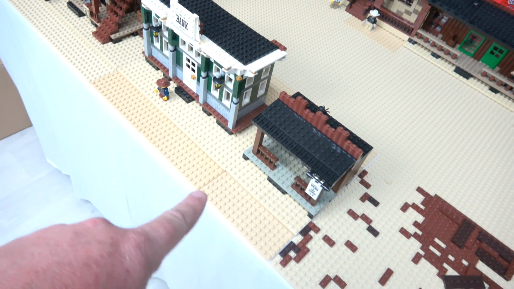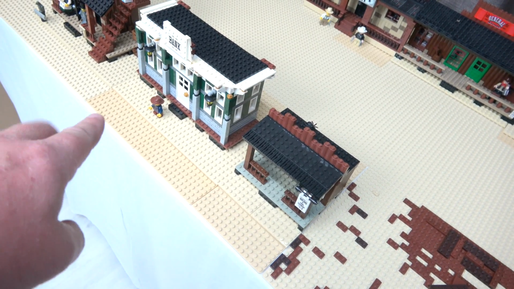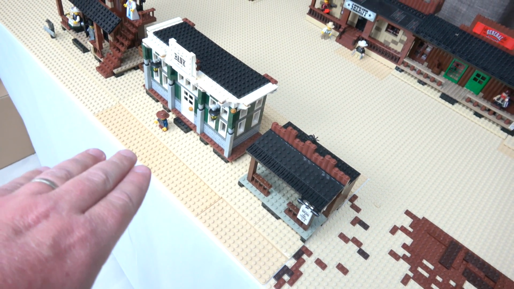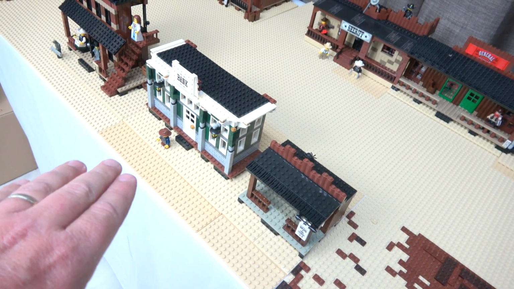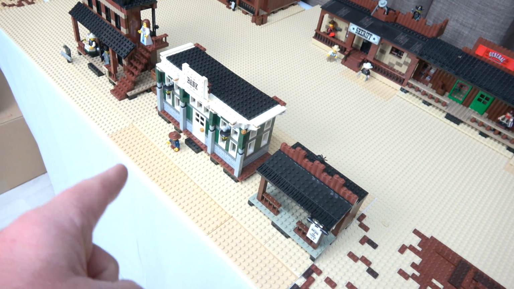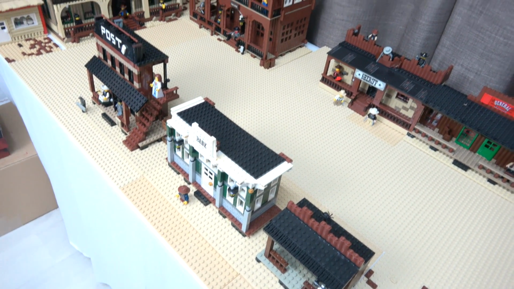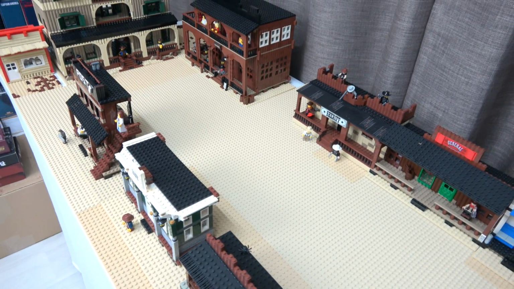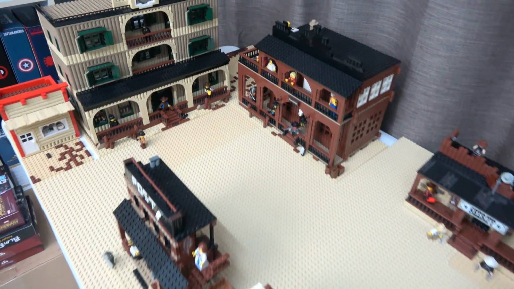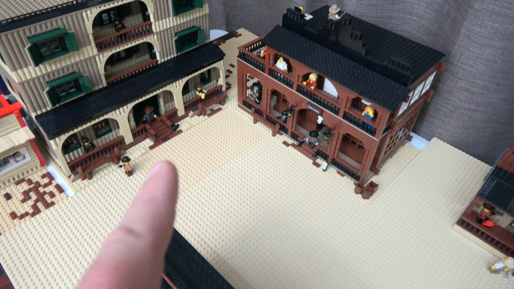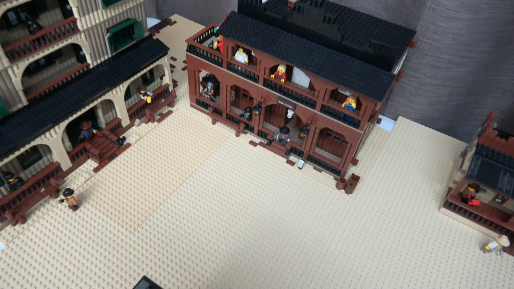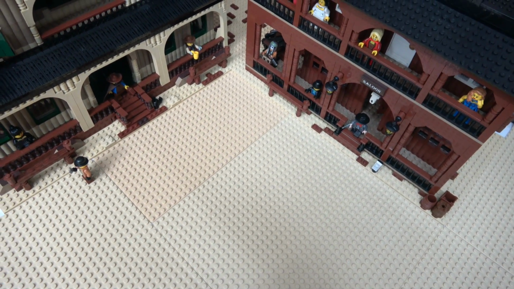I still use some of these half plates with the base plates in this tan color. Back in the day, you could only get them in half plates. You couldn't get full 32 by 32 plates. And the actual tan color is a little bit different to today's tan. So yeah, it's a little bit different.